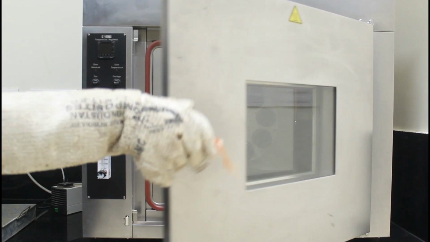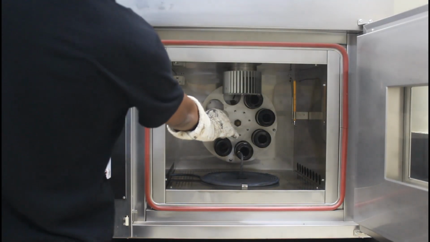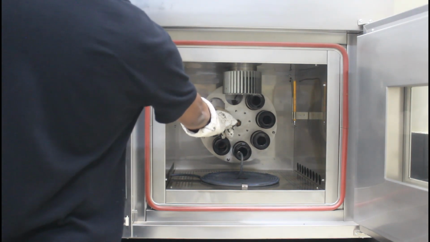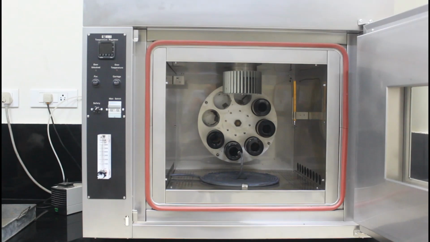So now we will be slowly removing the bottle. So you can see the testing has been stopped now. We will slowly pull the RTFO bottle and see which binder we are taking out.